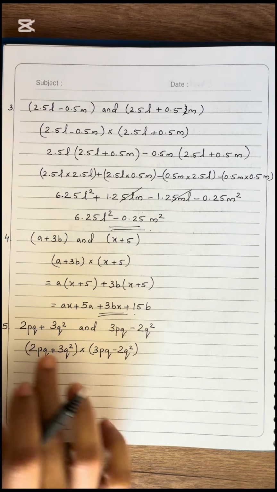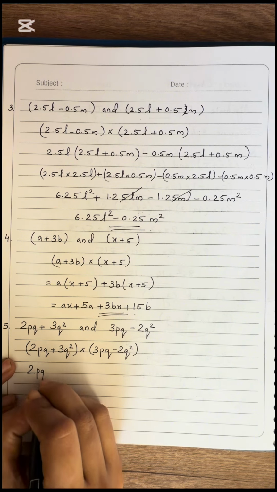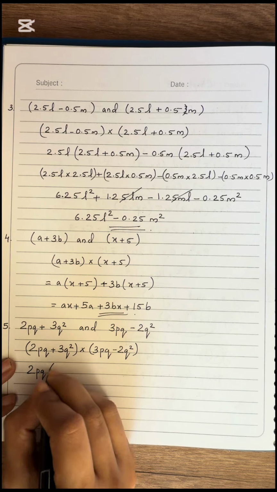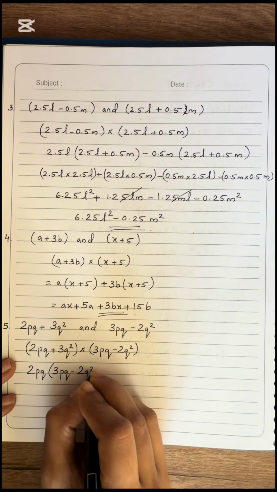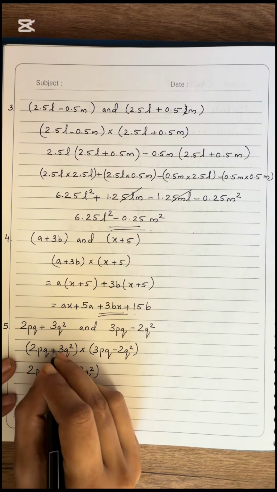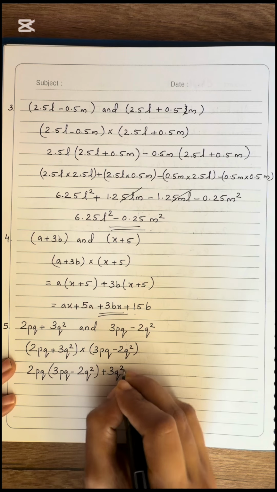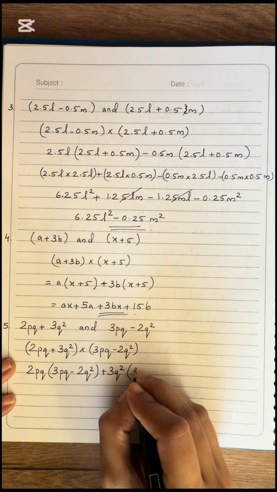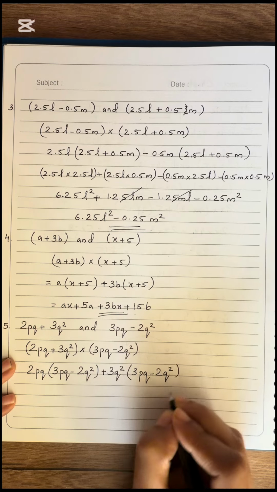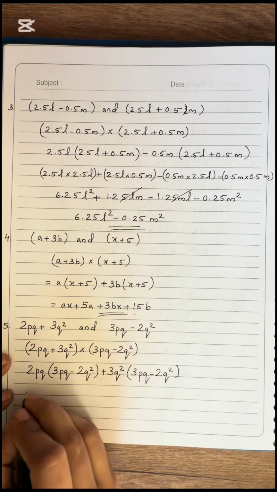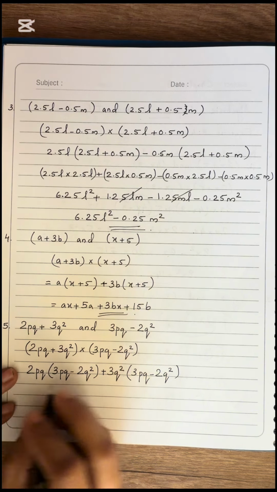First we have to multiply 2pq into 3pq minus 2q square. Next term plus 3q square into 3pq minus 2q square. Again the distributive property.